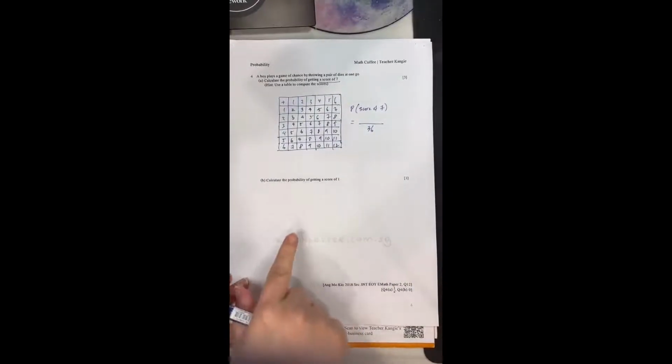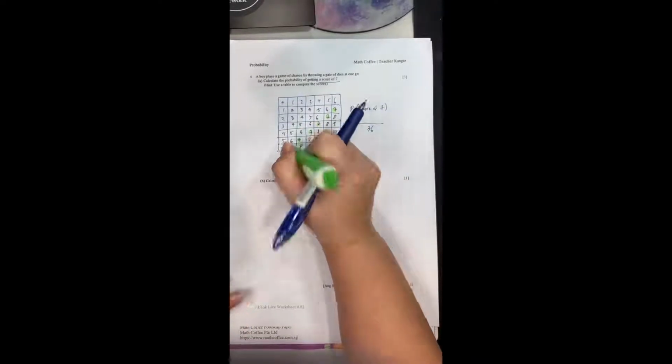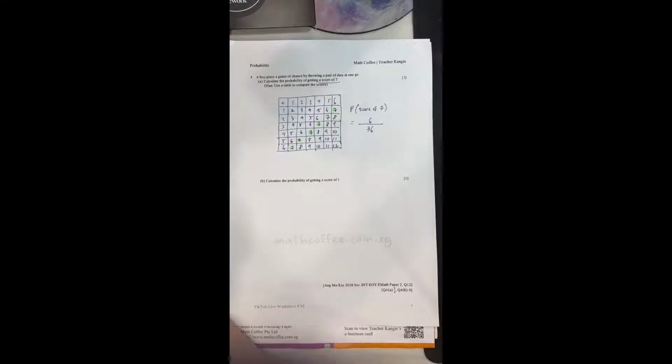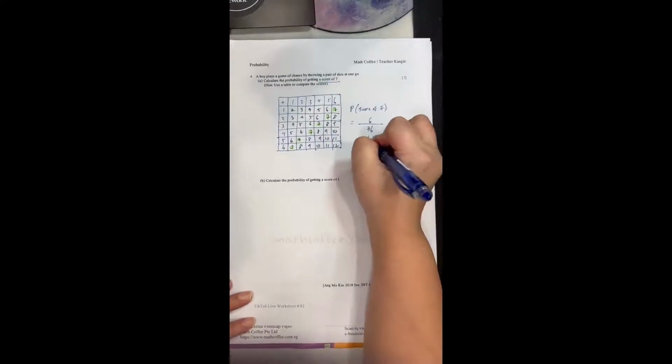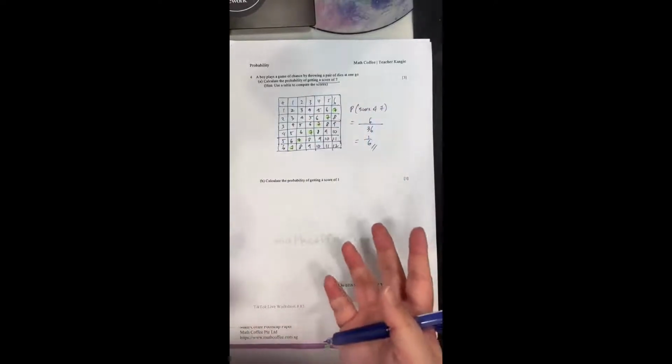Out of 36, go and see where the 7 is. My 7 is here: 1, 2, 3, 4, 5, 6. So I have 6 outcomes that have a score of 7. I will put 6 out of the total outcome 36. So it's 6 out of 36, and reduce it to the lowest term, so you get 1 out of 6. Done. This is called a possibility diagram. Sometimes, of course, a possibility diagram can be used in a few ways. This one I'm using for the sum, adding them.